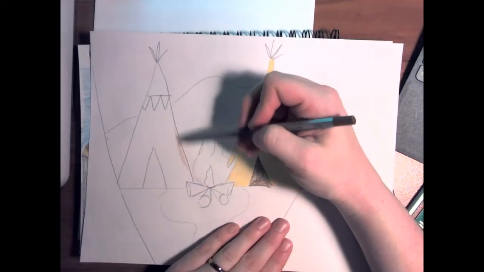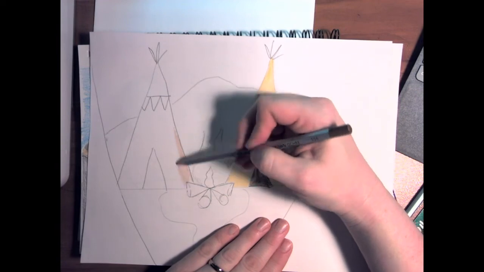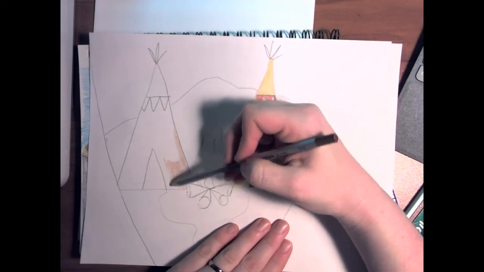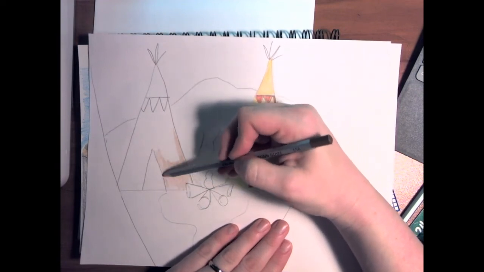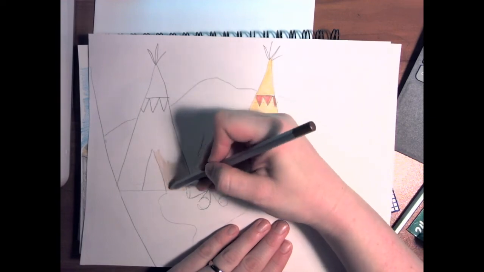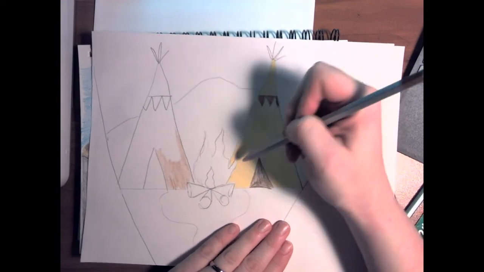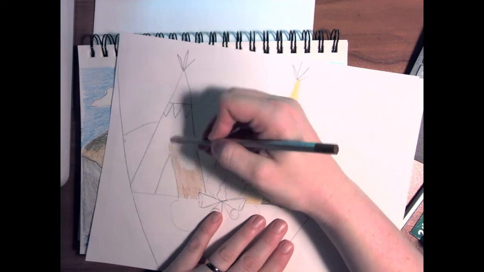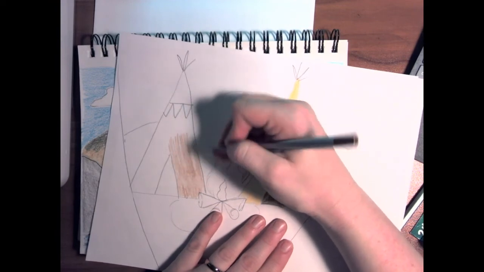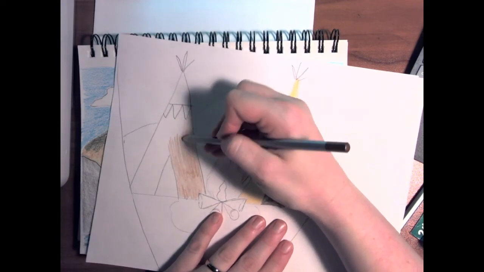So, there's one. Now, in my Neverland, not all of these are going to be the same color. I think it would actually be a lot more interesting if each one of the houses looked a little bit different. So I'm going to color this one a light brown compared to that one. I'm going to say that it's got different decorations up at the top since it's someone else's house.